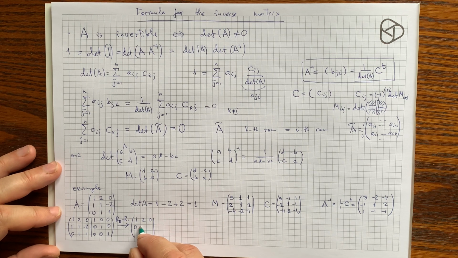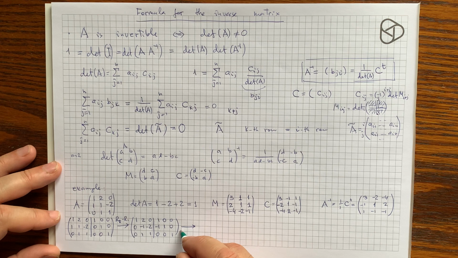So we'll have -1, -2 as a result. The last were not changing. The first were also not changing, and then we'll have -1, 1, 0. And then we could start eliminating here by row addition as well.